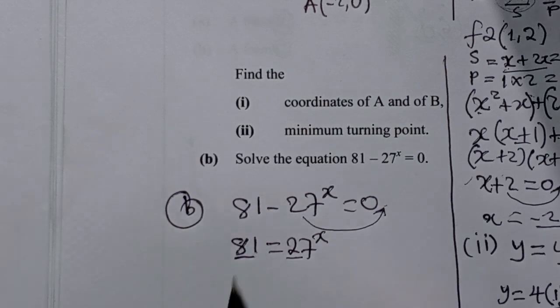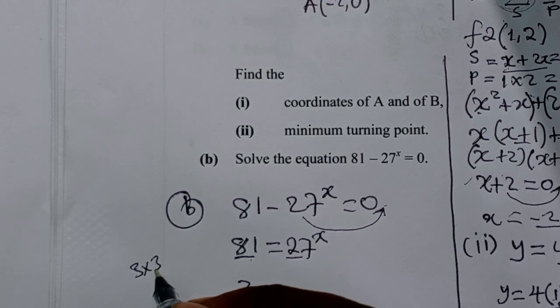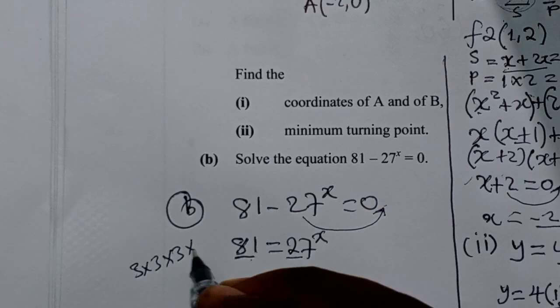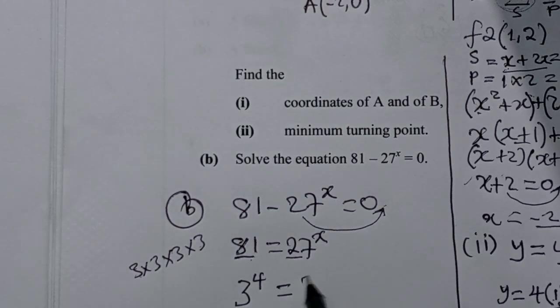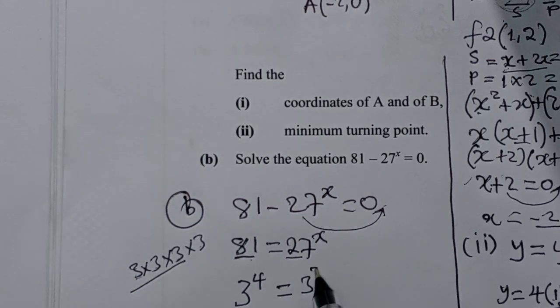So let's start with 81. It will be reduced to 3. So 3 times 3, that is 9. 9 times 3, 27. 27 times 3, 81. So we have 1, 2, 3, 4. So it is 3 to the power 4. Then we have equals. 27 will be reduced to 3 as well. We have 3 times 3, 9. 9 times 3, 27. So we have 1, 2, 3. So 3 to the power 3x.